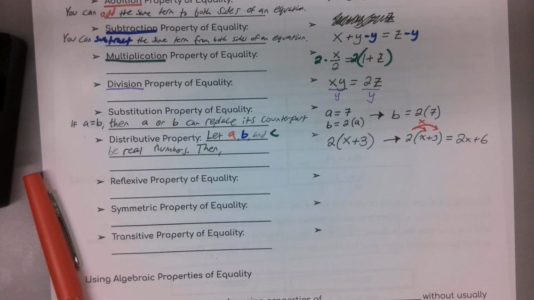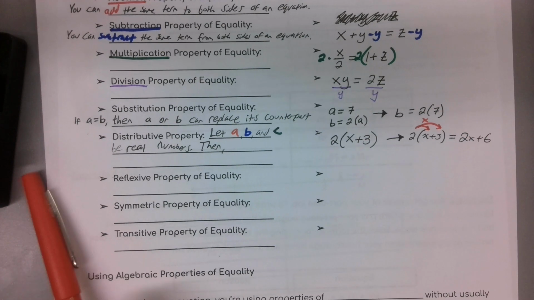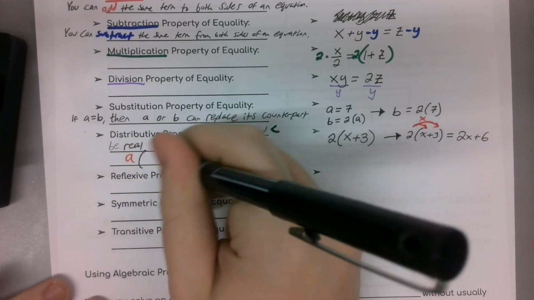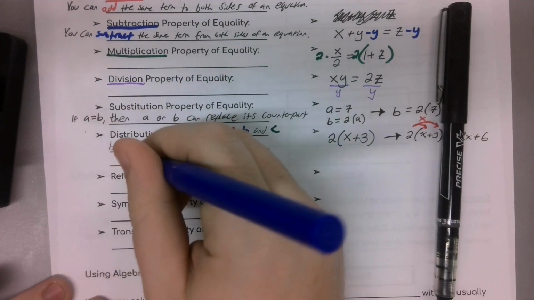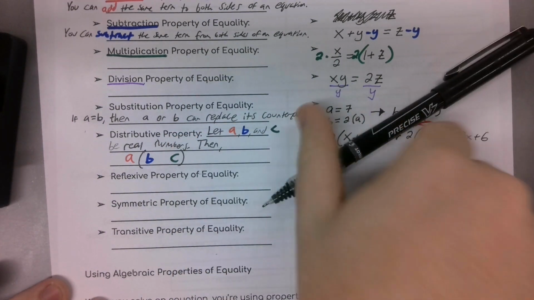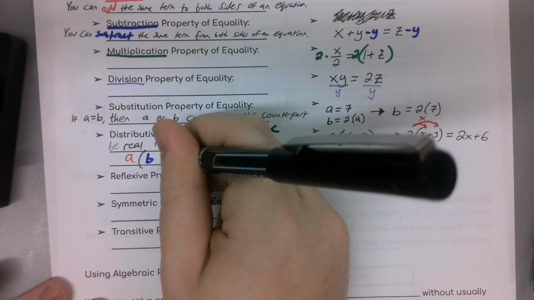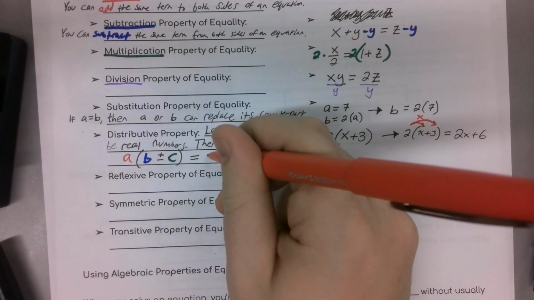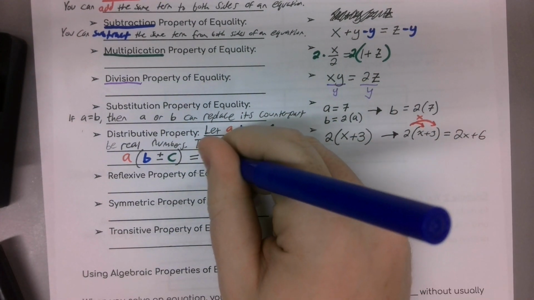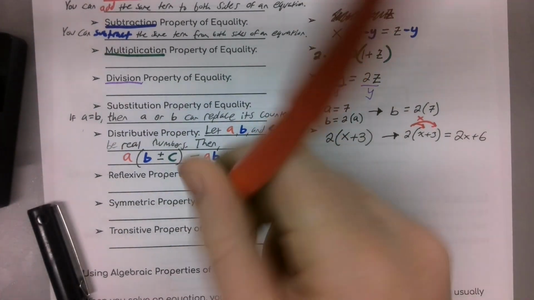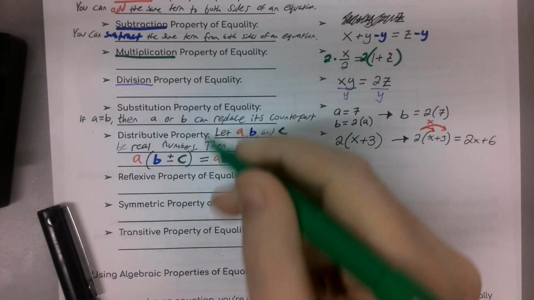In that case, or then, we can say that A times either B plus C or B minus C, so I'm going to write a plus or minus sign here because it could be either of them, is going to be AB, whatever we chose, plus or minus AC.